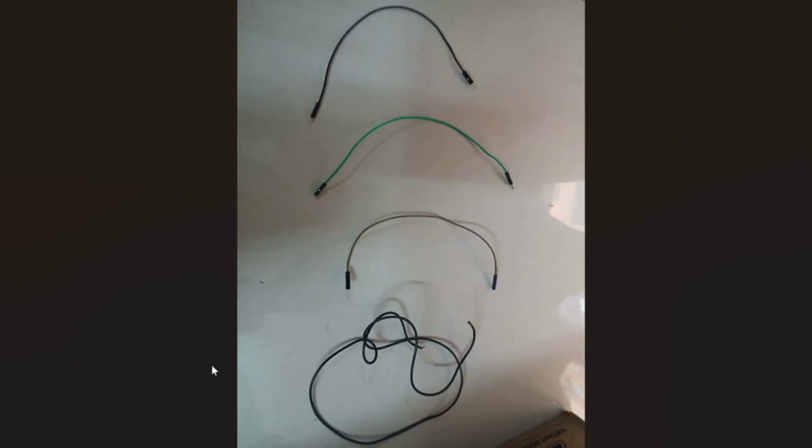Now these are called jumper wires. This one is called a male to male jumper wire. This one is called a male to female jumper wire. This one is a female to female jumper wire. Male means it has a small bump right here. Female means it doesn't have anything, but we can put a male inside it. So that's it. Now this one is a naked wire. This one is a covered wire, but we can make it naked by chopping off its upper layer. So we can use it in different projects.